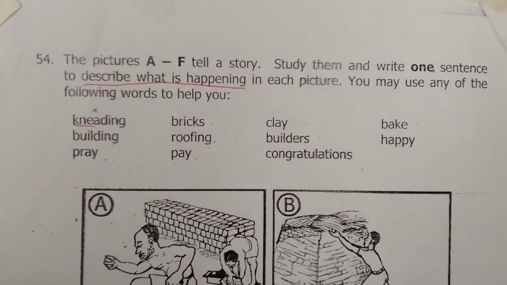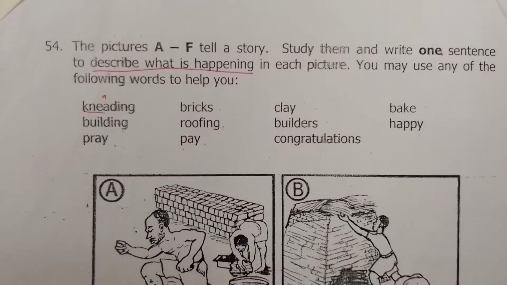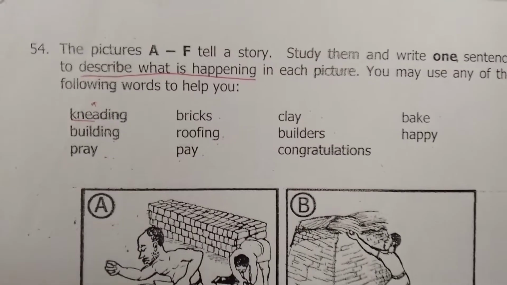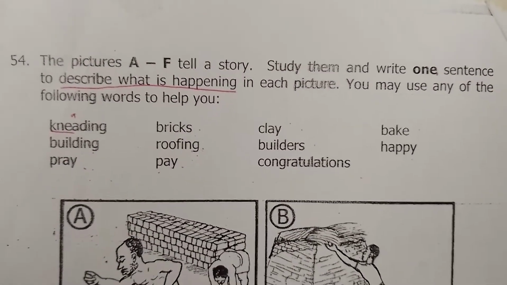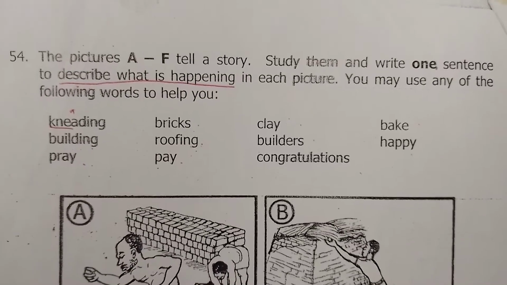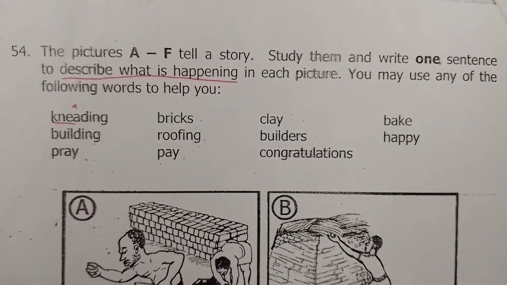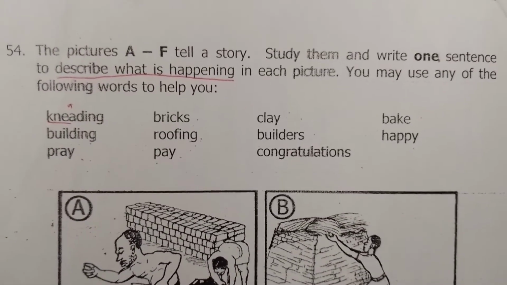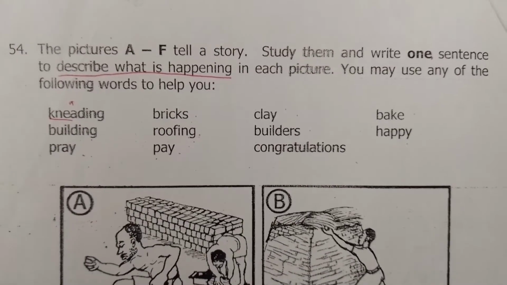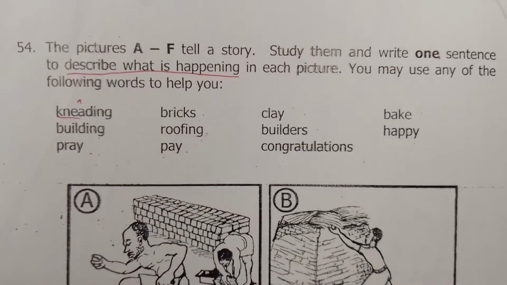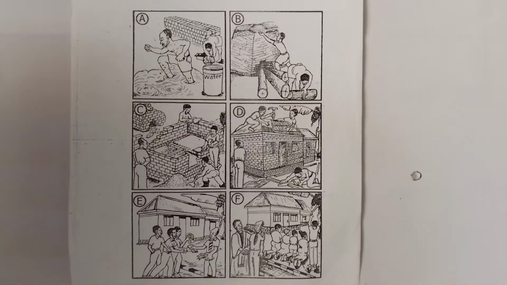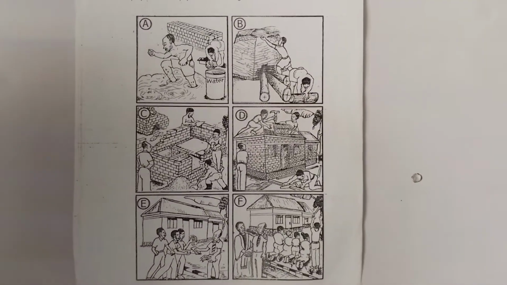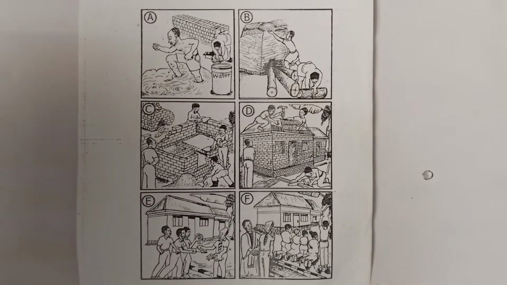The words which have been provided are kneading, building, pray, bricks, roofing, pay, clay, builders, congratulations, bake, happy. So we can now study the pictures from the first one up to the last one.